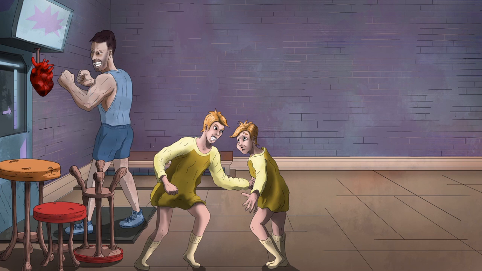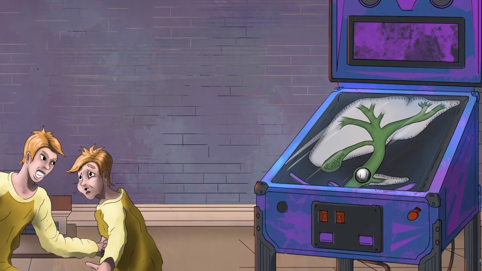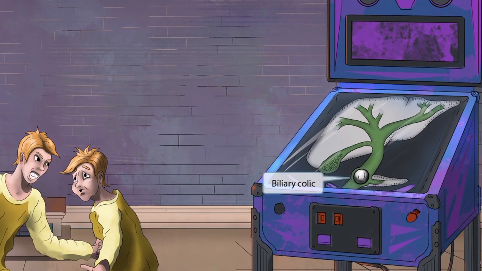Now let's explore more games in this arcade. Here we can see a pinball machine, another classic arcade game. Let's take a closer look. Each pinball game has a pattern, but this one is different. It looks like a biliary tree with a ball stuck on the main track.